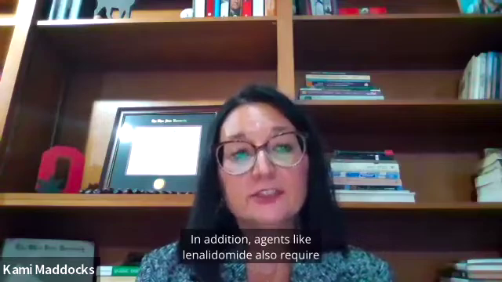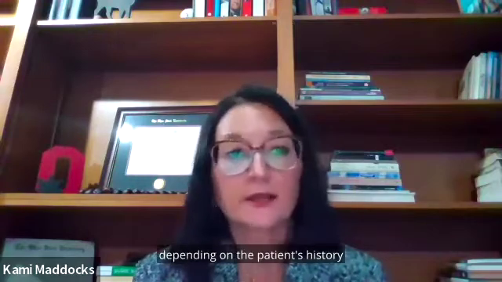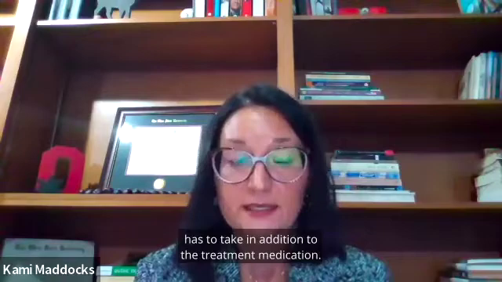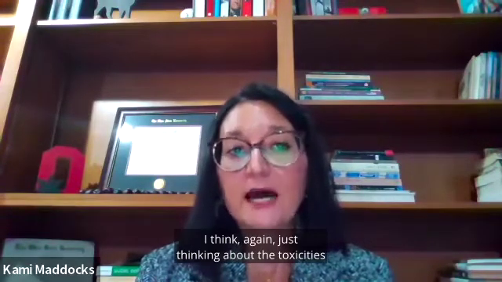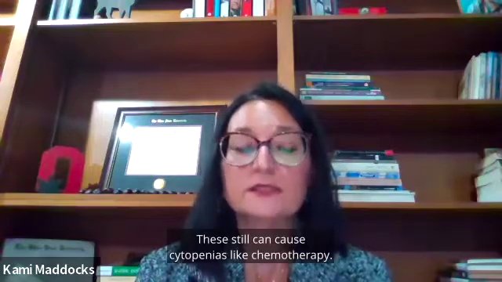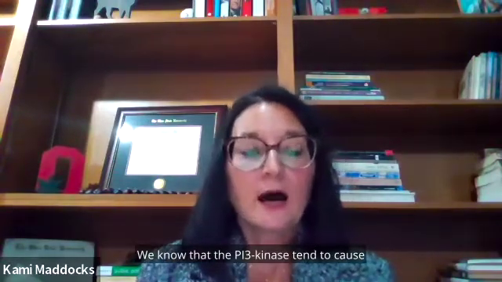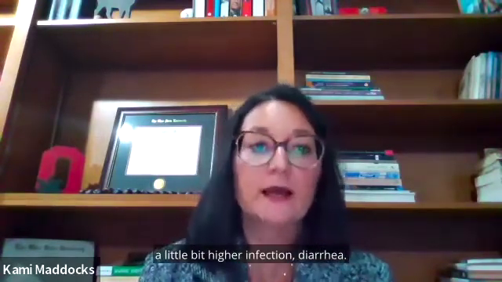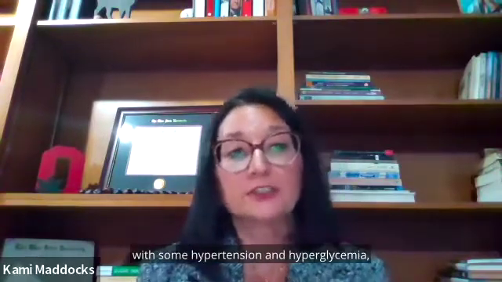In addition, agents like lenalidomide also require some sort of DVT prophylaxis, so aspirin or anticoagulation, depending on the patient's history. And so that's another oral medication that the patient has to take in addition to the treatment medication. I think, again, just thinking about the toxicities that each of these cause. So these still can cause cytopenias like chemotherapy. We know that the PI3 kinase inhibitors tend to cause a little bit higher infection, diarrhea. We know that copanlisib is an IV one that can be associated with some hypertension and hyperglycemia.